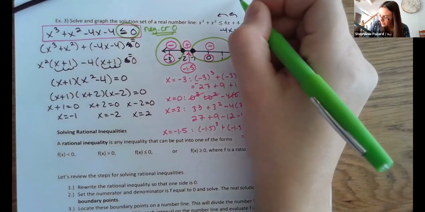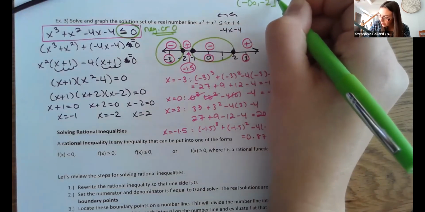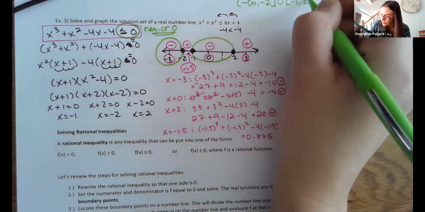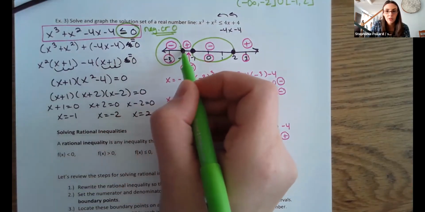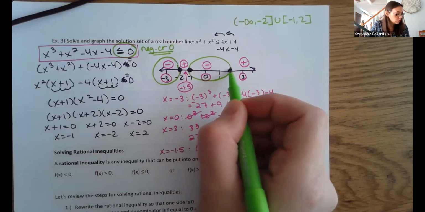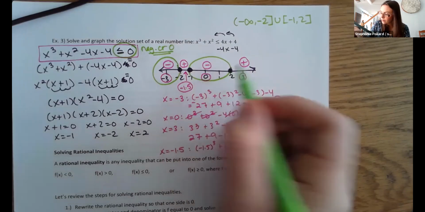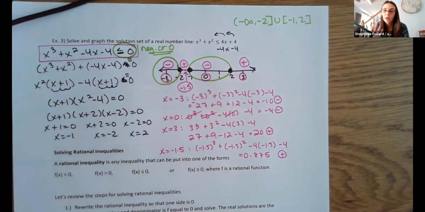So my answer is going to be from -infinity to -2. And then again from -1 to +2. So I have this interval here going -infinity all the way up to the boundary point of -2. And then from -1 all the way to 2 here. Again, I'm using brackets in this case because we are including 0. So I'm including those endpoints.